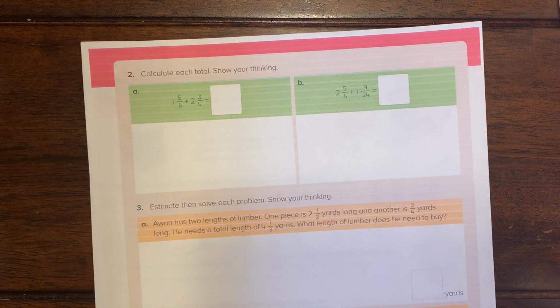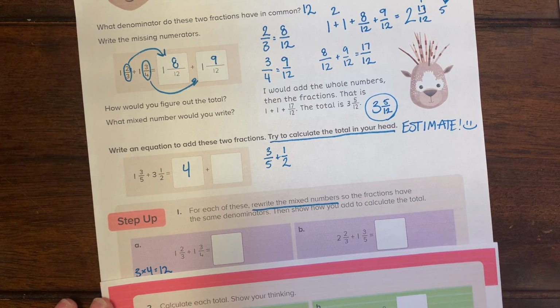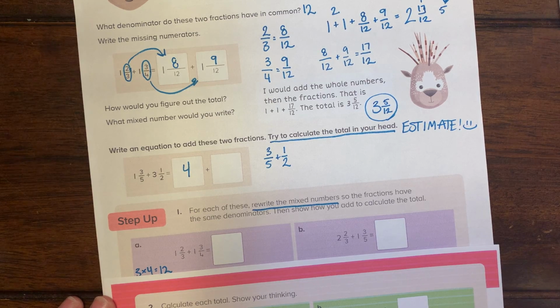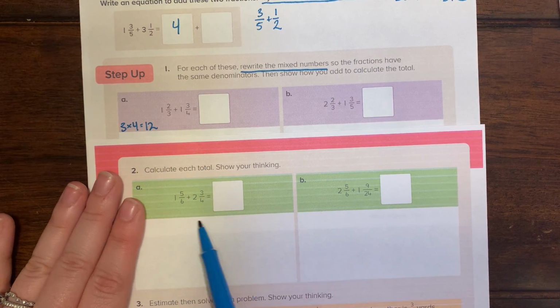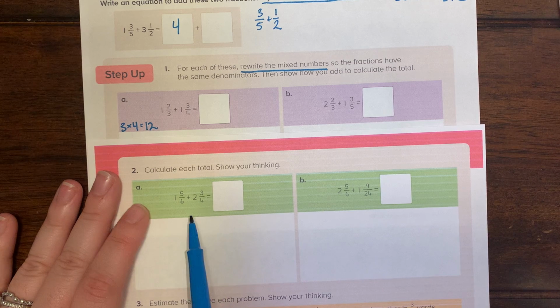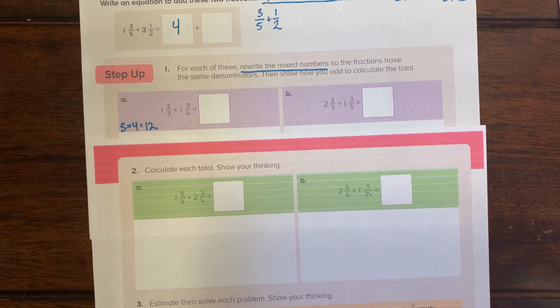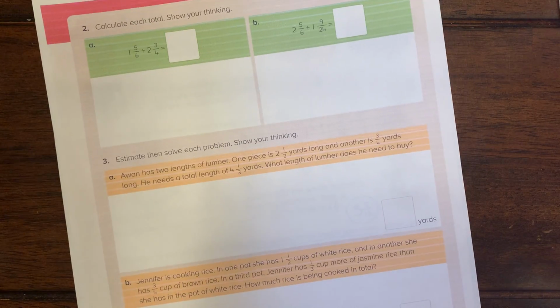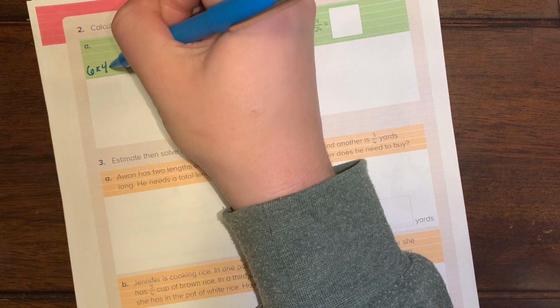So calculate each total and show your thinking. So this part right here, this is exactly what we did over here, okay? But it looks like, oh, we could even change these into improper fractions. I'd rather you guys use, there we go. Now you can see. You guys can either change these into improper fractions and add them, but I prefer that you guys use mixed numbers because I really want you guys to get this way of adding fractions down. So on this part, you're going to be doing the same thing. We're going to be changing the denominators. So it looks like we've got 6 times 4.